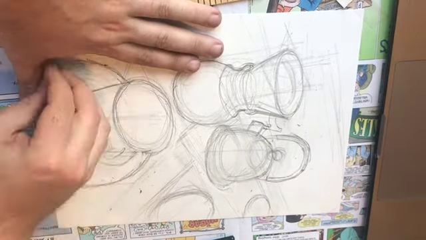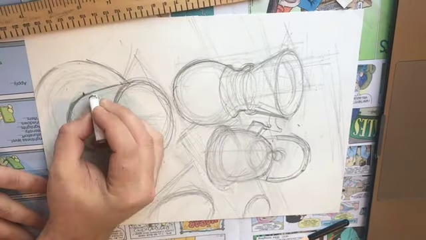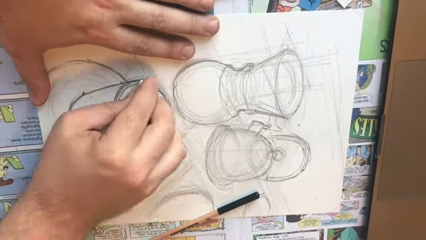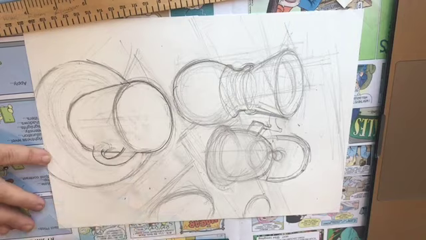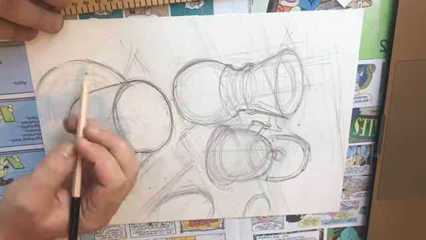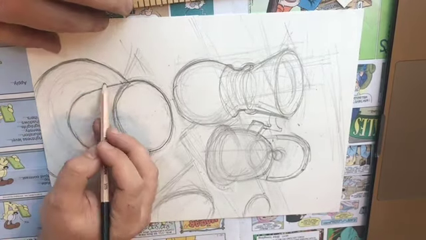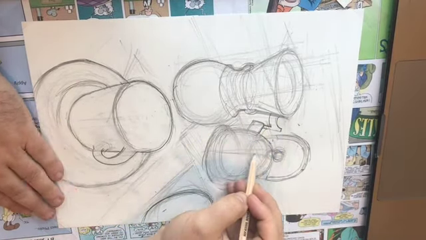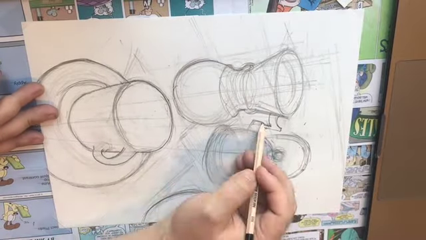So that saucer is going to be opening up closer to a circle, whereas the tea kettle, its base is a much shallower, much narrower ellipse. All right, and so again, I keep the pencil constantly moving.